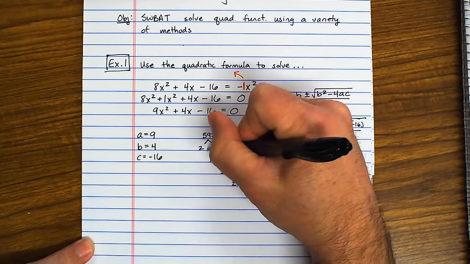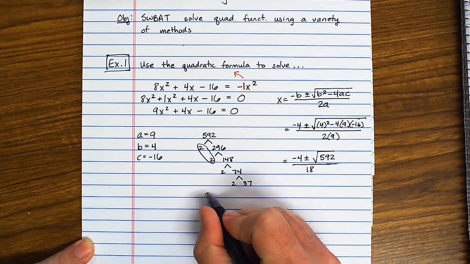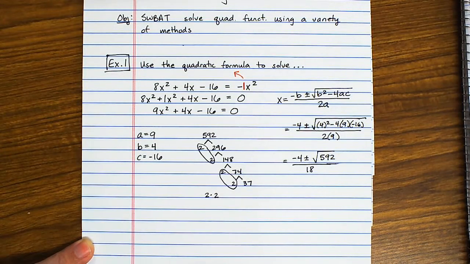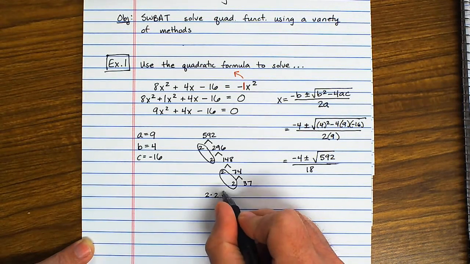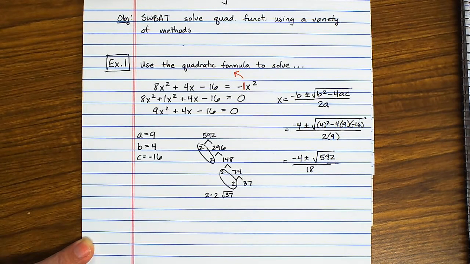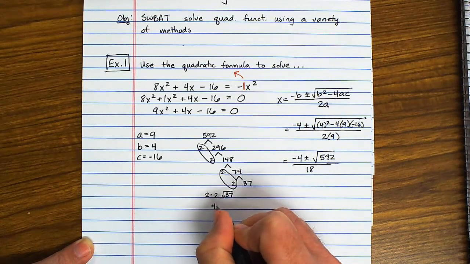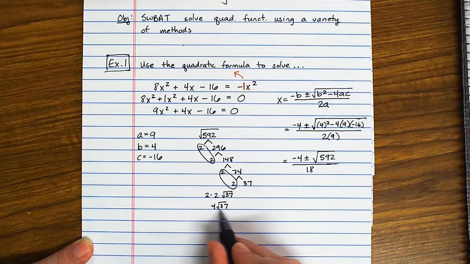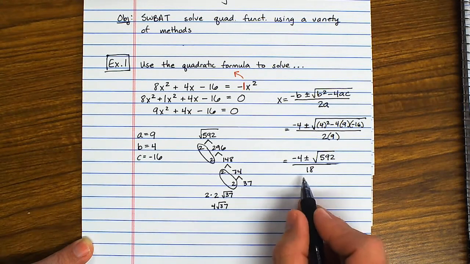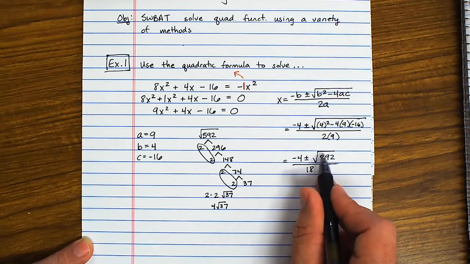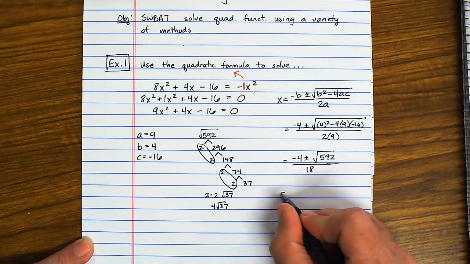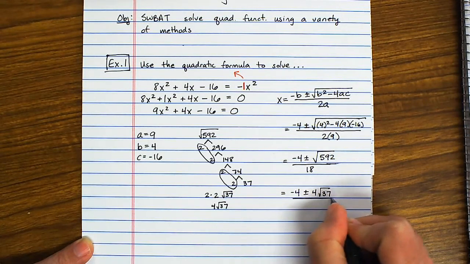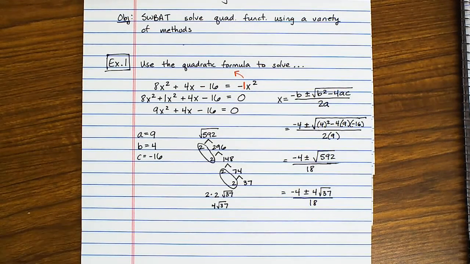So if I look at this, here's my pair of 2's, which makes a 2. Every pair makes 1. There's a pair of 2's, which makes another 2. And then that 37, since it doesn't have somebody to match up with, is going to stay under the radical. And so that gives me 2 times 2, which is 4 radical 37. So this square root of 592 simplified down to 4 radical 37, which means we're going to replace this right here with 4 radical 37. So we have negative 4 plus or minus 4 radical 37 over 18.